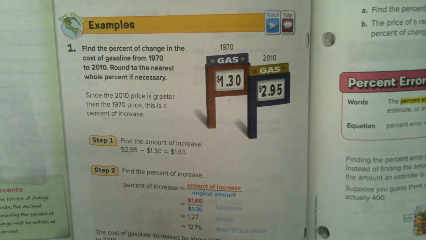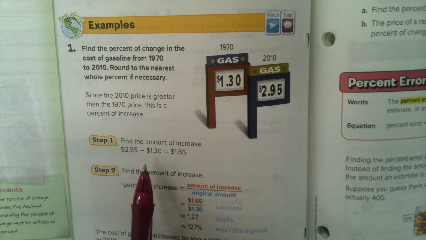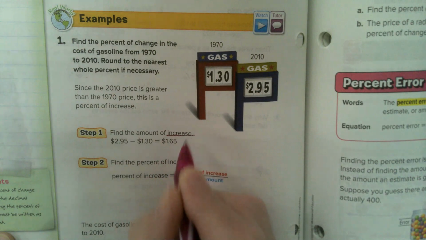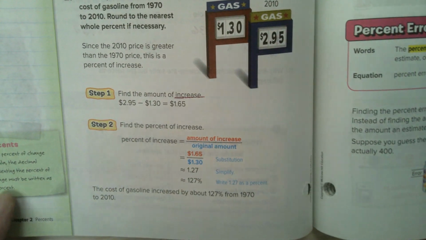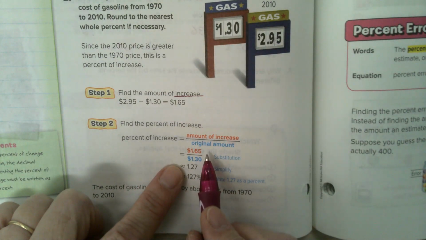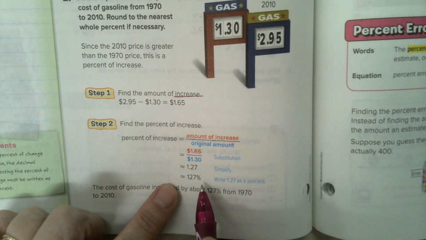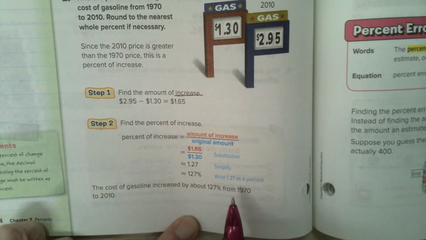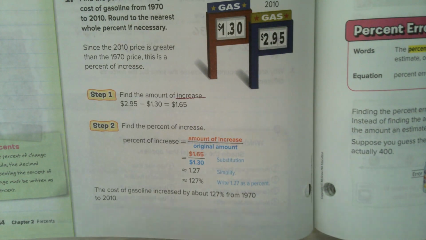Find the amount of increase. $2.95 minus $1.30 is $1.65, your increase. It did increase. Now you put it over the original amount. What are we comparing it to? 1970, which was $1.30. So you have $1.65 over $1.30 equals 1.27, which equals a 127% increase. So the price of gas in those 40 years went up 127%.